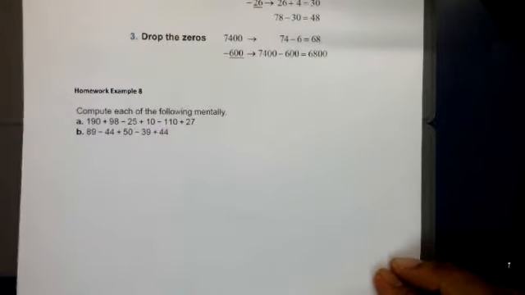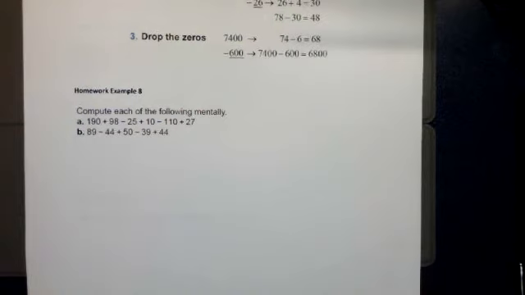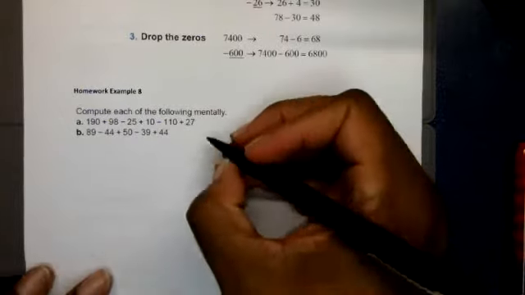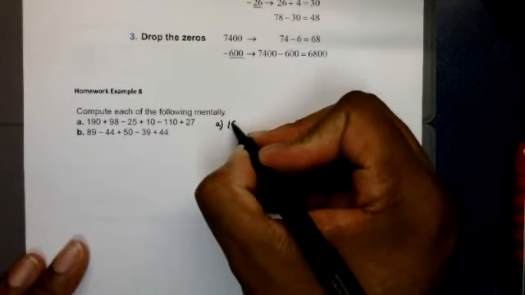Let's say I want to compute each of these mentally, like 190 plus 98 minus 25 plus 10 minus 110 plus 27. Let's see what I can do with this one.